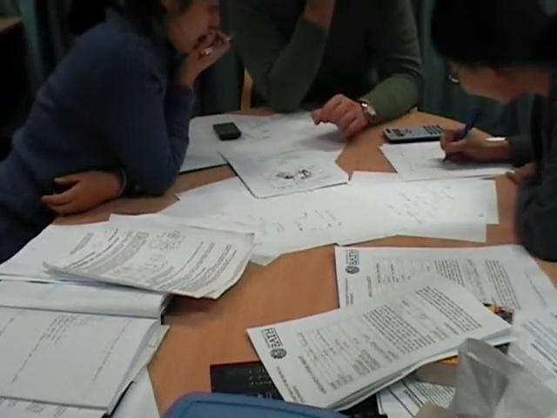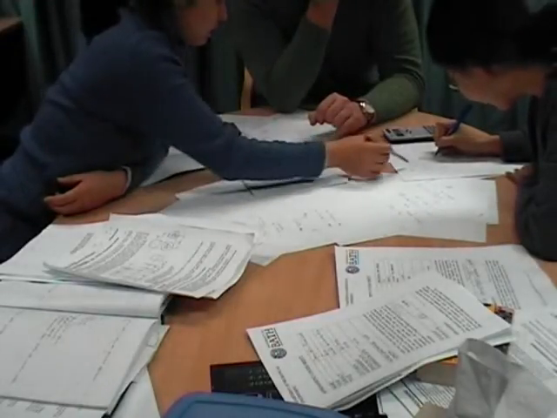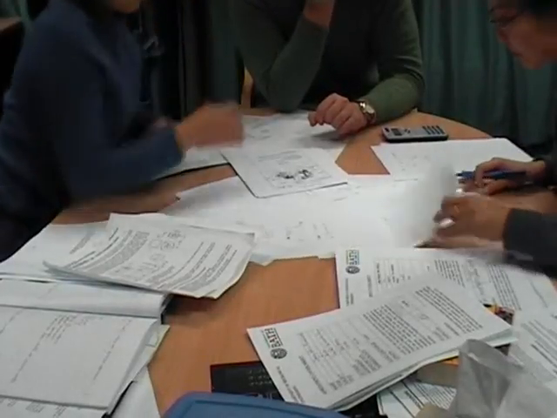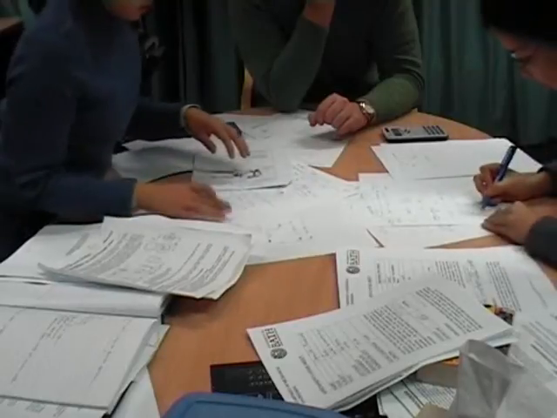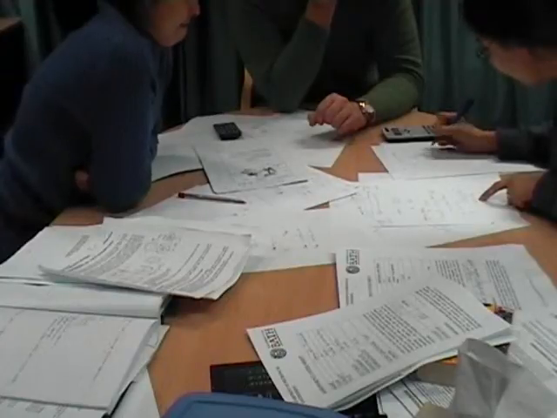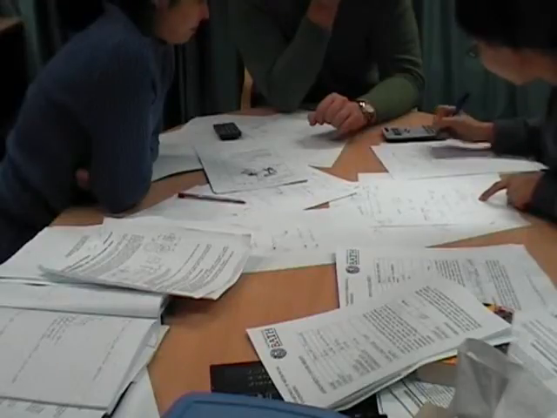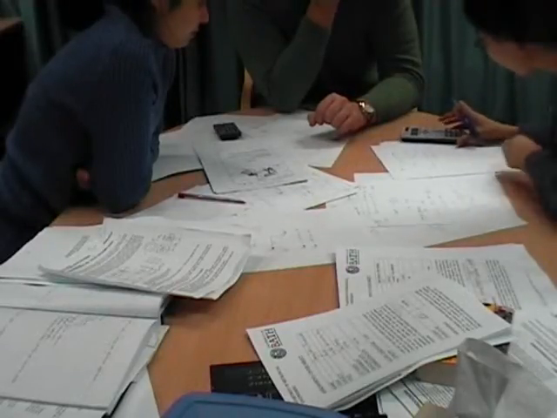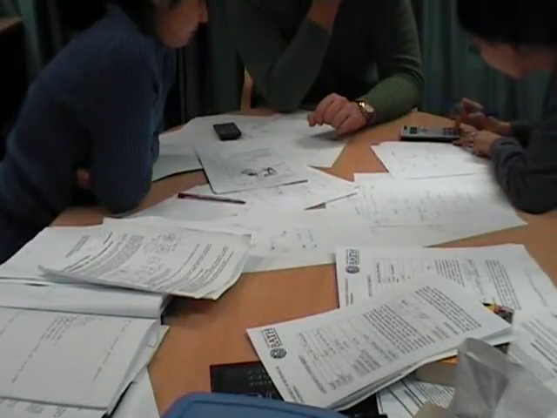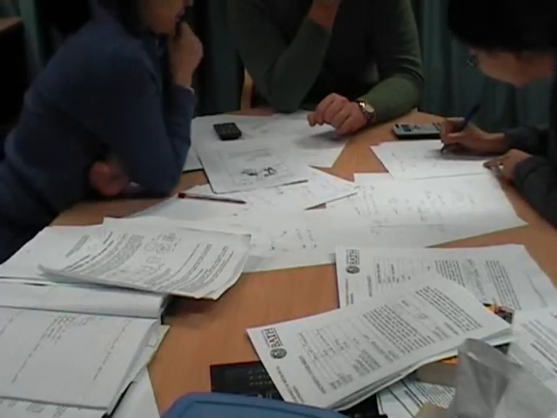FPH equals FP cos theta 2. So what's FP? 5389.3 cos 14.8 degrees, which is 5210.5 newtons.